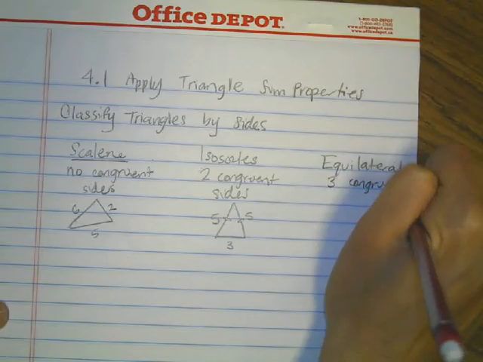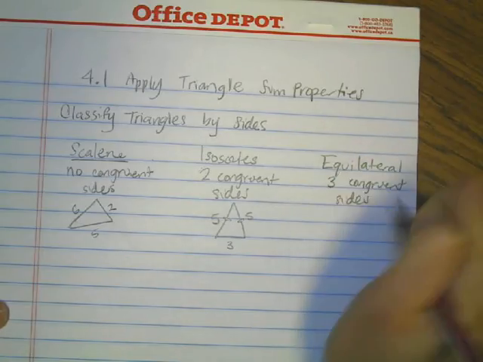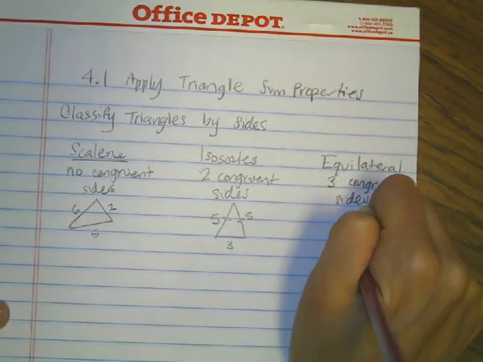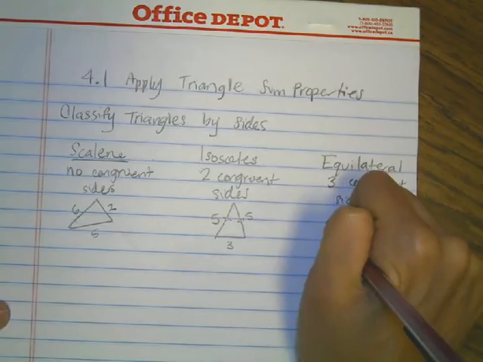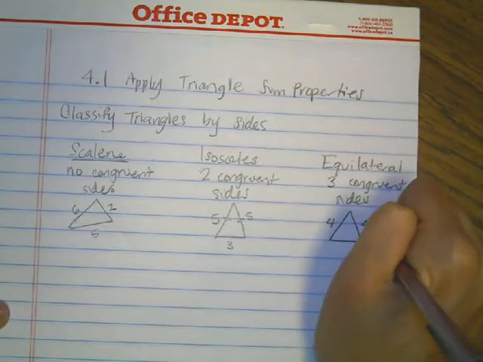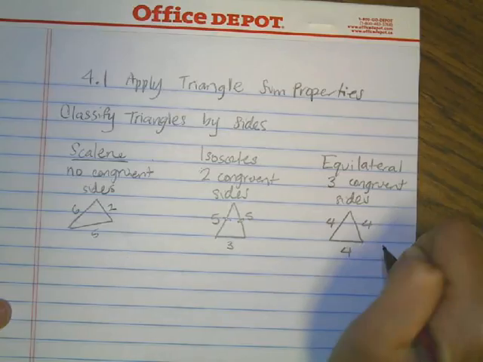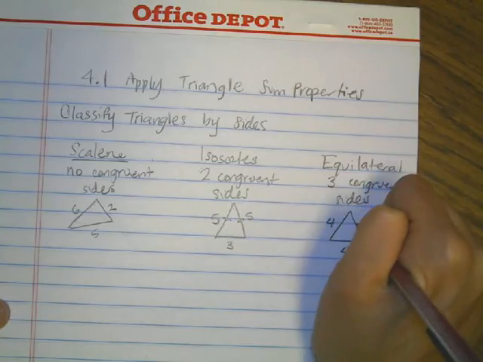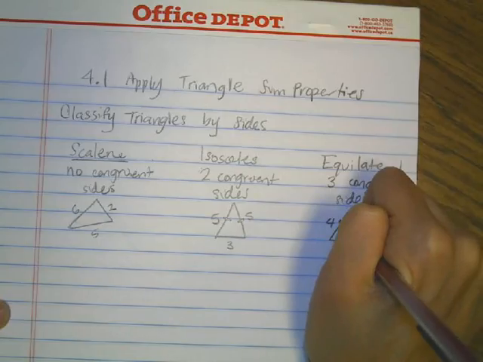So, if all the angles are congruent, how much are each one of them going to be? 60, right? Because we take 180 and we divide by 3, so they're all going to equal 60.